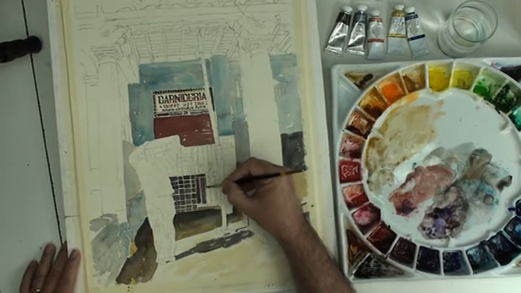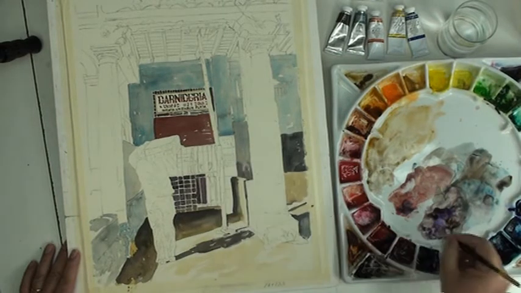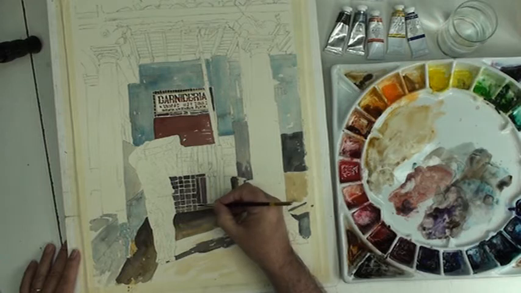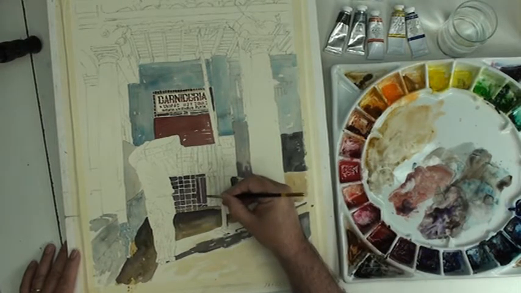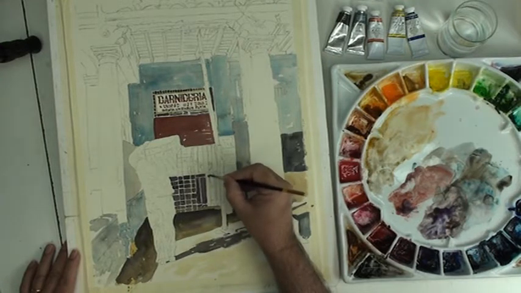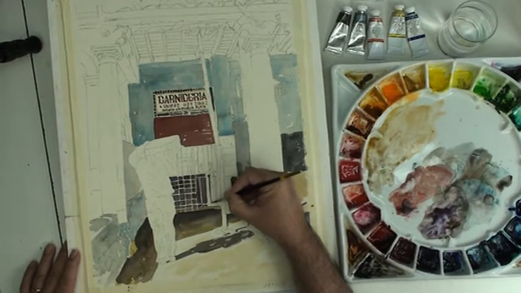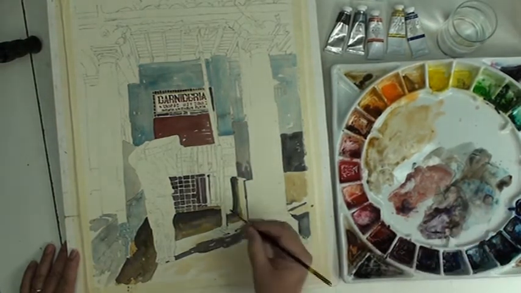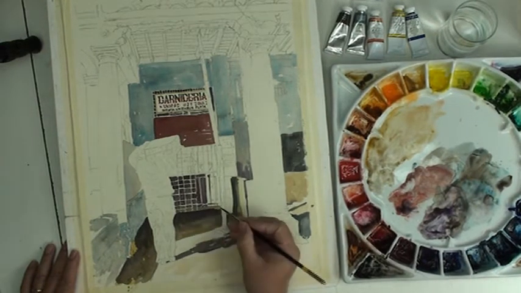This is the edge of the counter. We are going to have some light back here, just a little bit.